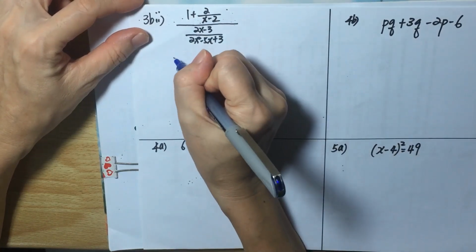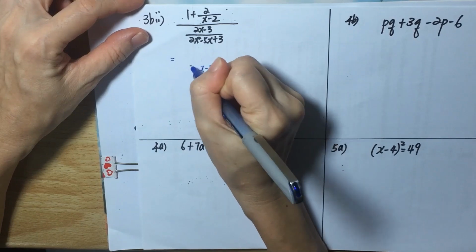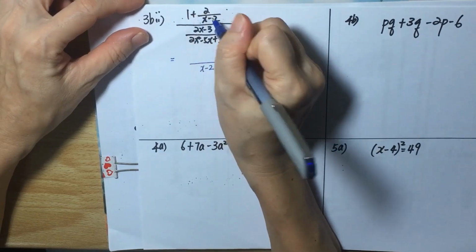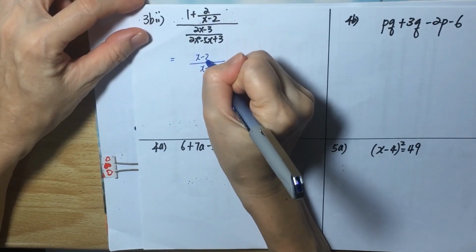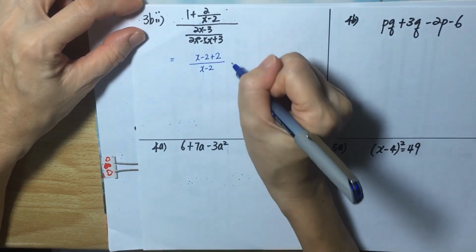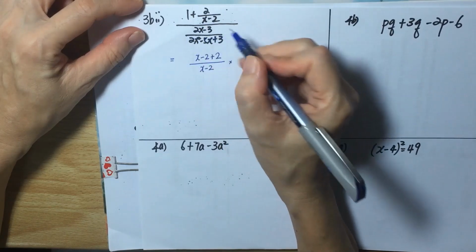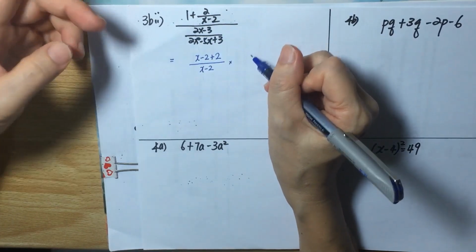Okay, so for the numerator to combine together, I have x minus 2 as the common denominator. So I have x minus 2 plus 2. Okay, then the divide by this value here, that means multiply the reciprocal.